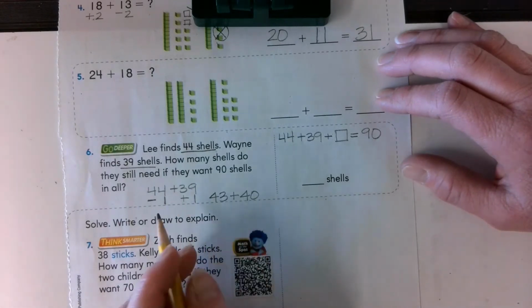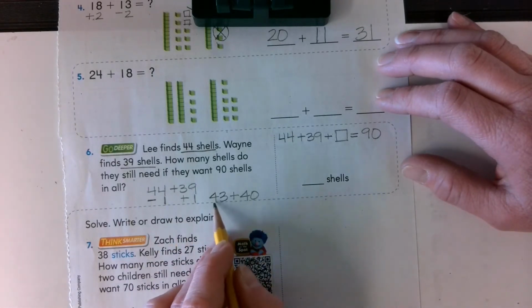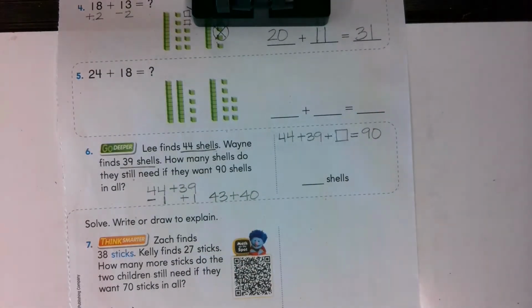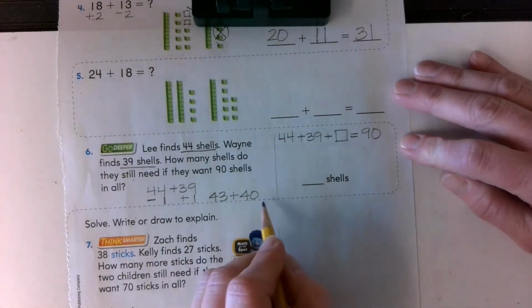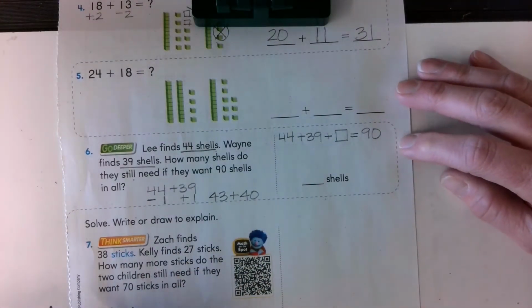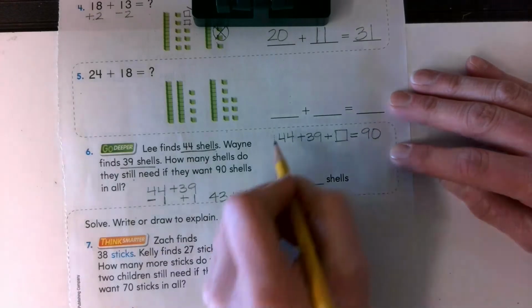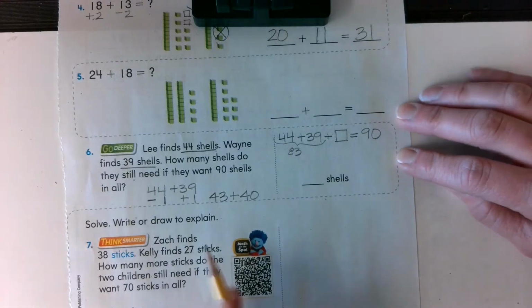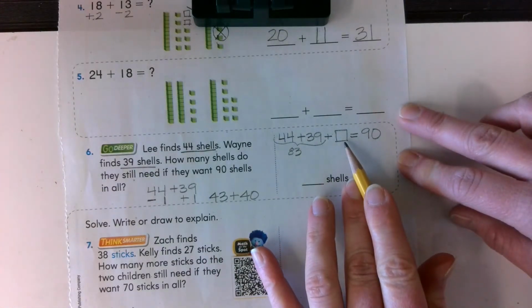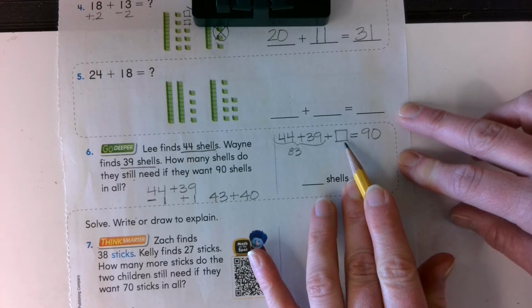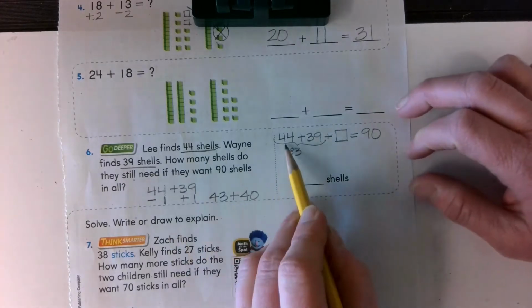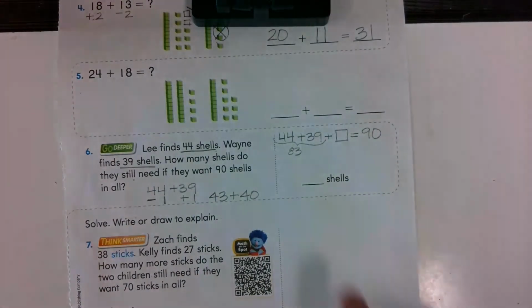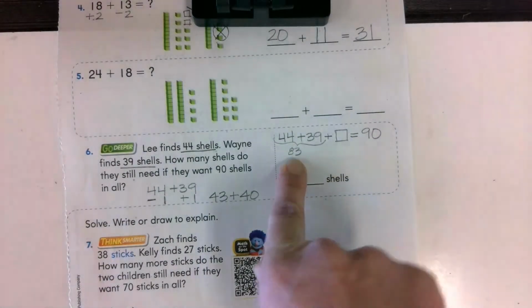43 plus 40 is 40 plus 40 is 80, and 80 plus 3 is 83. So far they have 83 shells. So when we added these two together, we get 83. Now, does that go in our box here? No! 44 plus 39 plus 83 is not 90. No. So right now they have 83 shells.